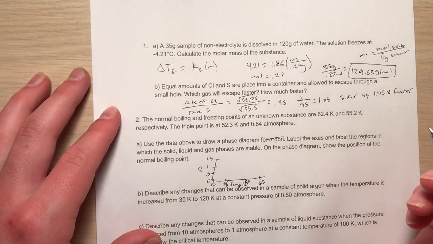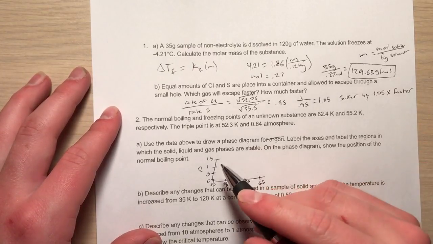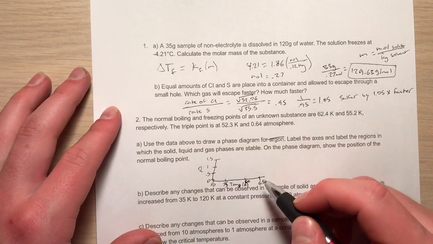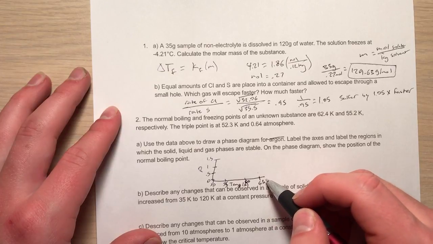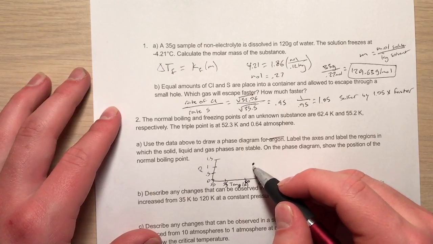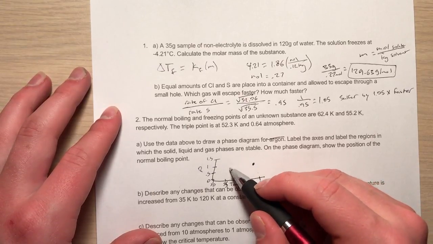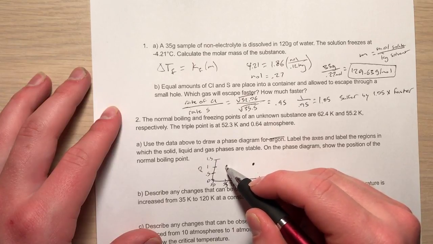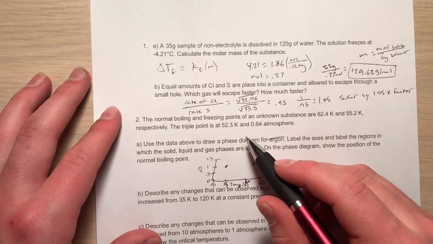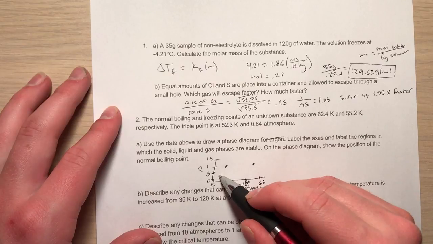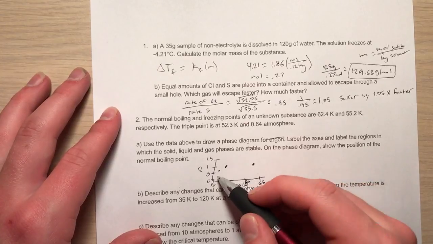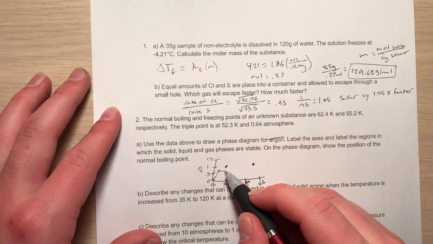So we know the normal boiling point is at one atmosphere pressure, 62.4 Kelvin, so that's going to be right here. The freezing point is at 55.2, about right there. And the triple point is at 52.3 Kelvin and 0.64 atmosphere, so right there. So the phase diagram is going to look something like this.